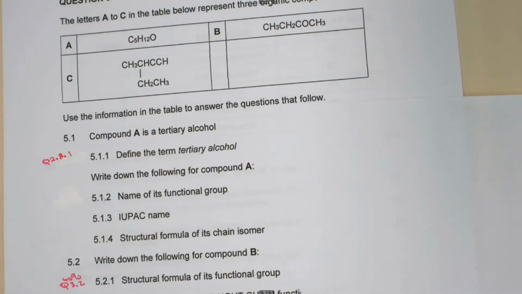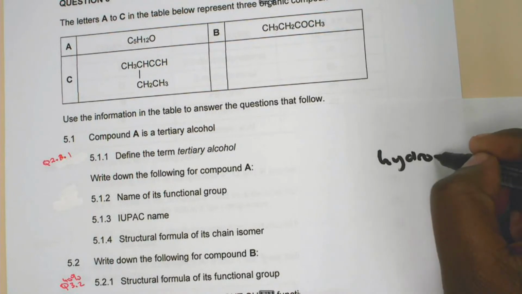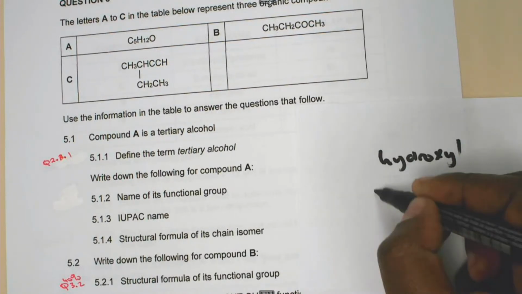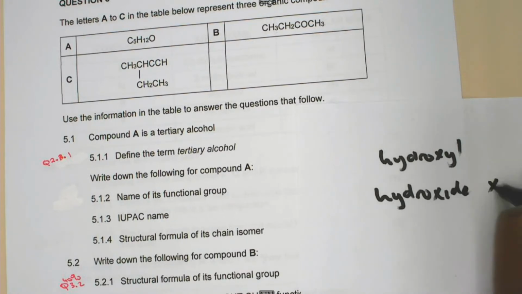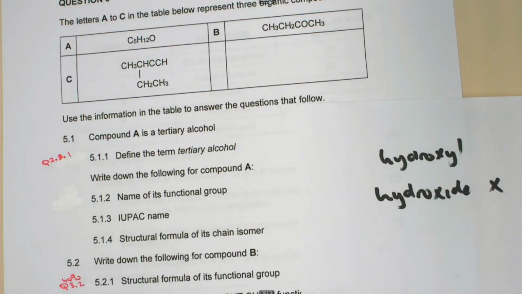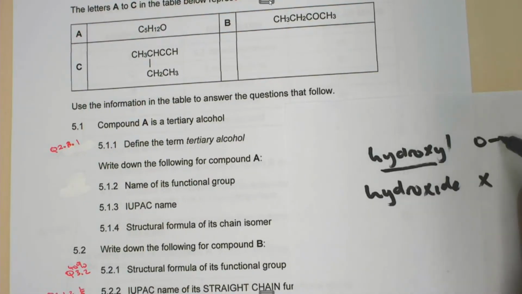Instead of saying hydroxyl, they were saying hydroxide. Remember, this is incorrect because we are no longer talking about organic chemistry. It is a hydroxyl group, which is the OH group.